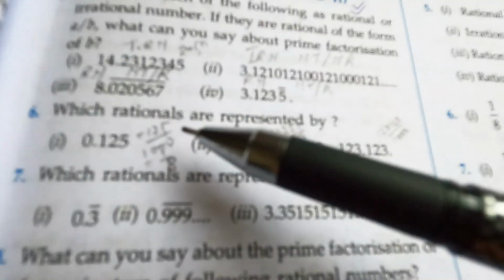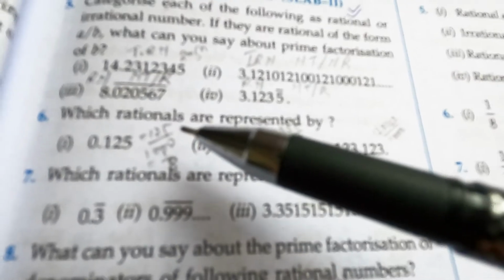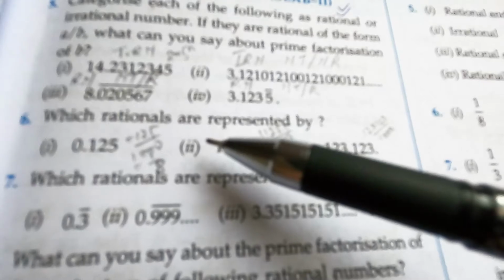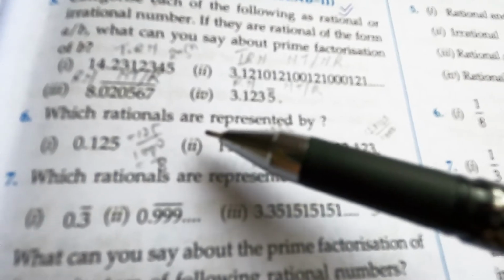Right students, we will be starting with question number 7. Question number 7 is also almost similar to 6, but in this case the numbers are non-terminating, whereas in question number 6 they are terminating. That made it easy for us to represent them as a rational number.